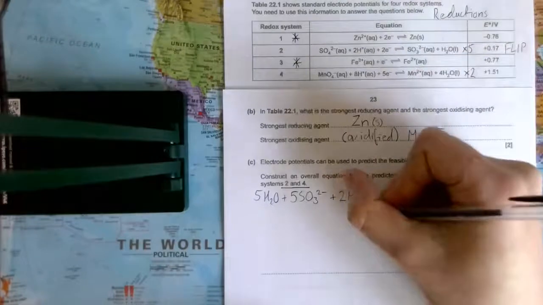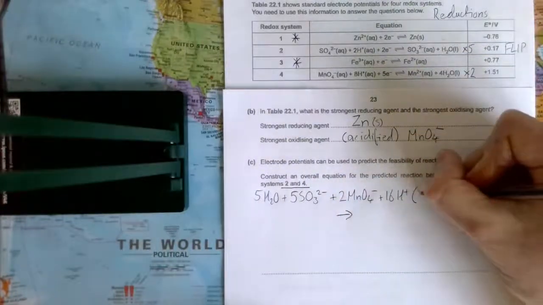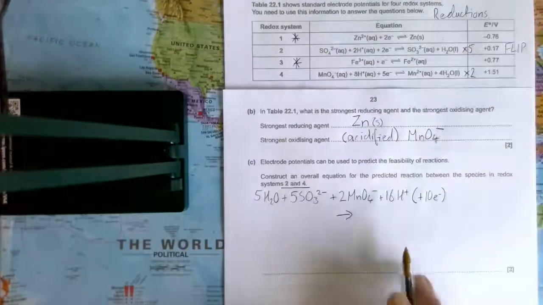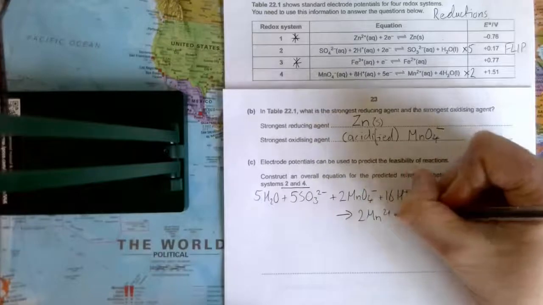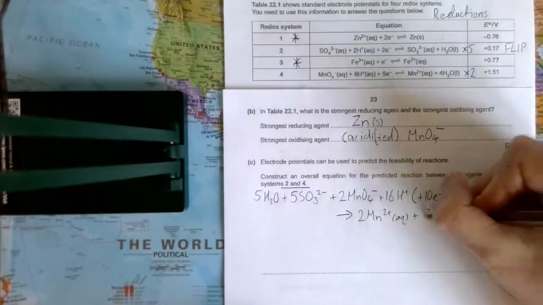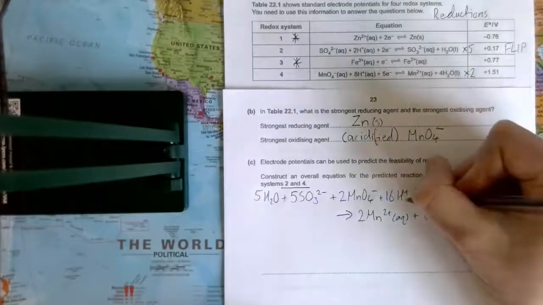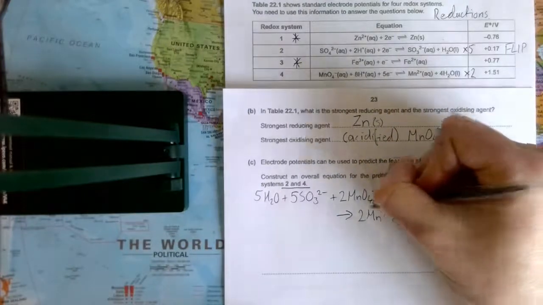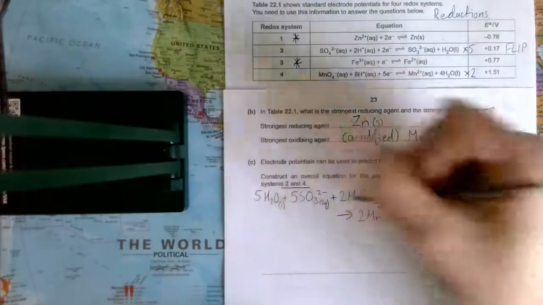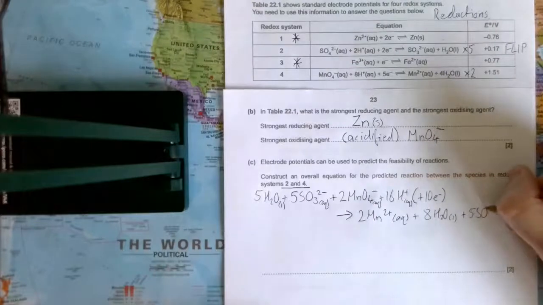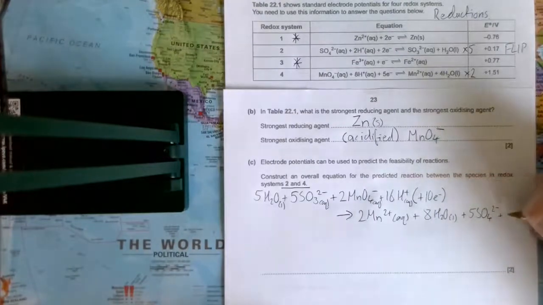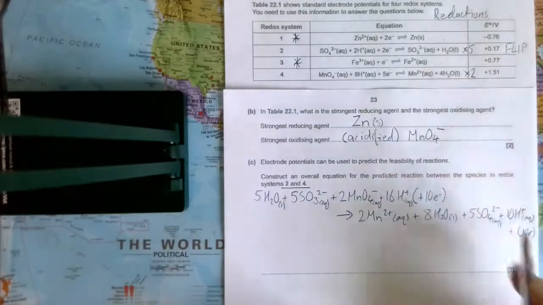I'm not going to write the electrons in fully, but I'll leave them there just so you can see where my working's been going. Get 2 manganese 2+ being created, 8 waters, sorry I've missed my state symbols, and then continuing from system 2, we end up with all of these. Now this will get you 1 mark.